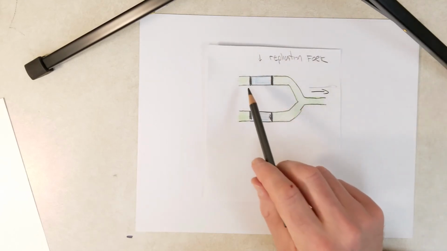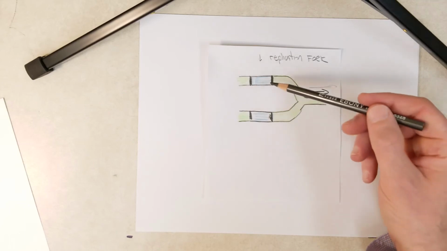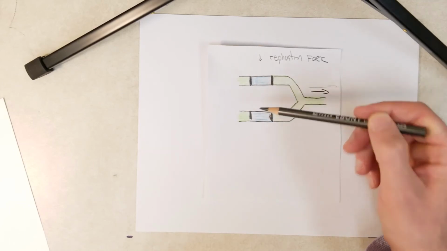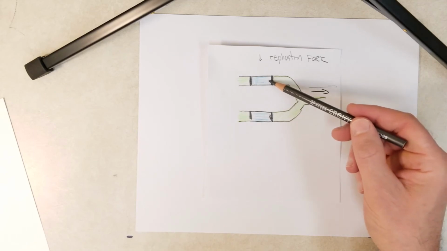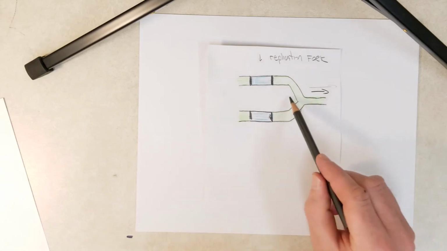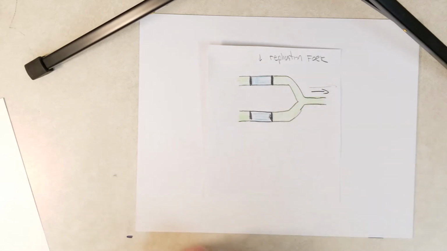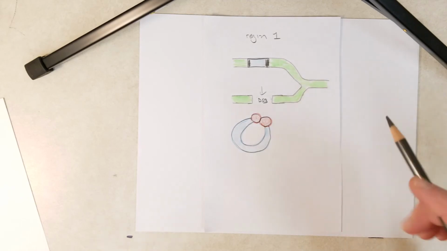And then let's say a replication fork moves past that location, so it replicates that part of the chromosome, and now we have a copy of the IS element on both of the products of replication. The replication fork is still moving, so replication is still ongoing.